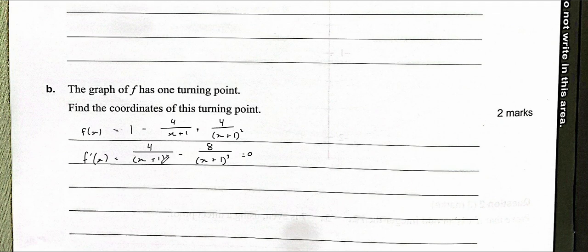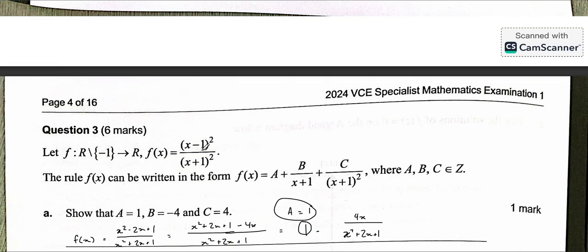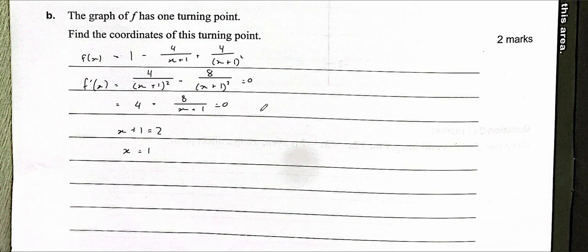We're going to multiply both sides by x plus 1 squared, giving us 4 minus 8 over x plus 1 is equal to 0. So x plus 1 has to equal 2, so x is equal to 1. Substituting 1 back into here, we're just going to get 0, because 1 minus 1. So the turning point is at 1, 0.